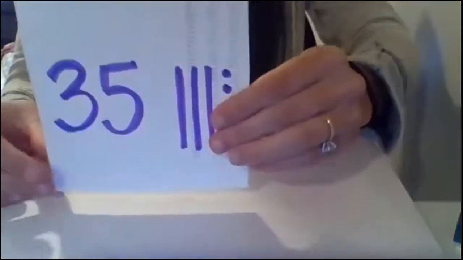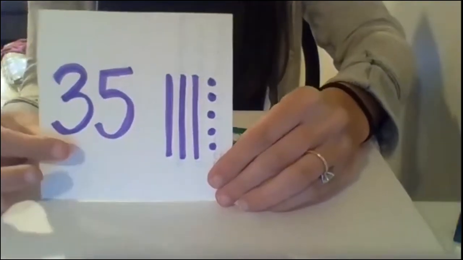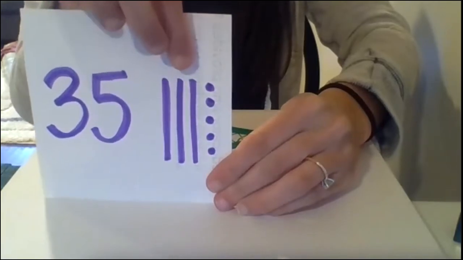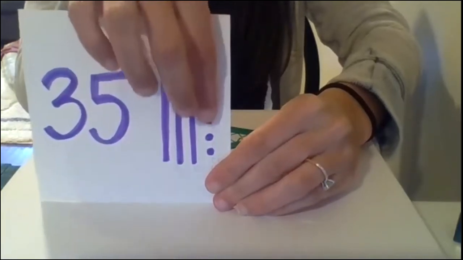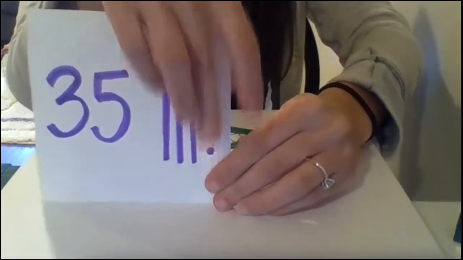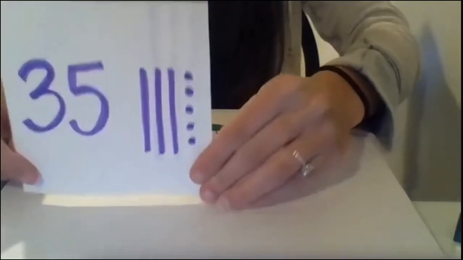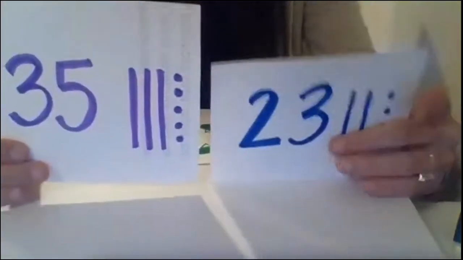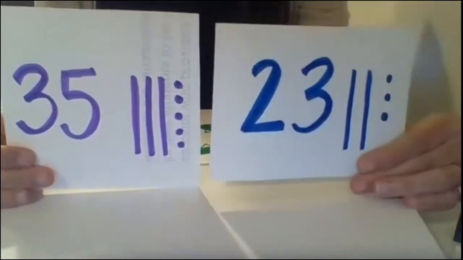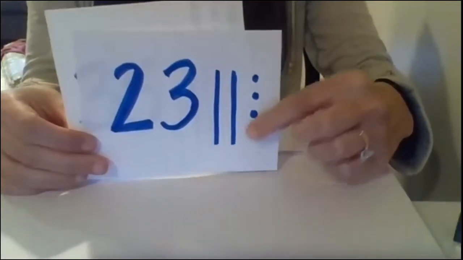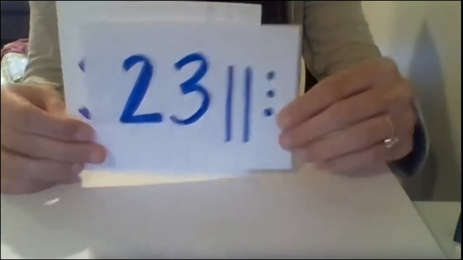Let's look at that number 35 again. In the number 35, we had 3 groups of 10: 10, 20, 30, and 5 ones: 31, 32, 33, 34, 35. Let's compare 35 to the number 23. In the number 23, we have 2 groups of 10 and 3 ones: 10, 20, 21, 22, 23.